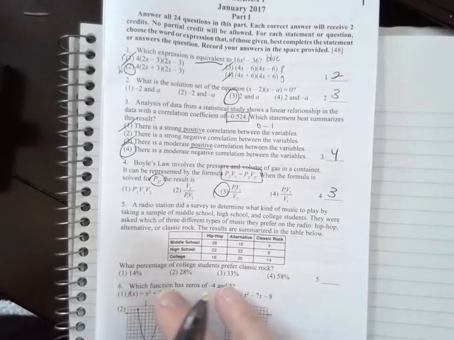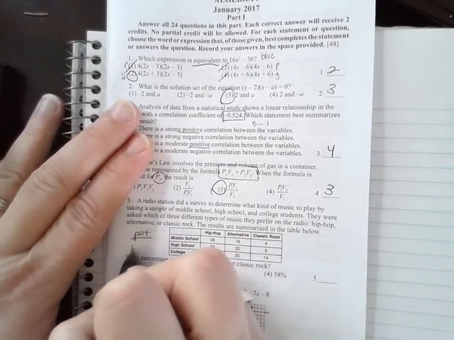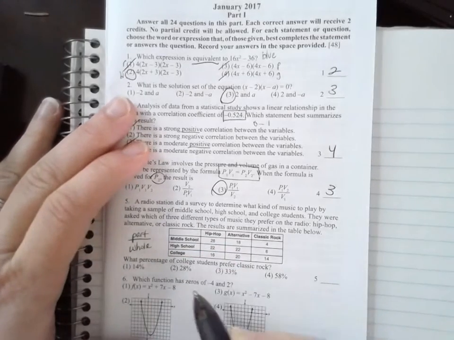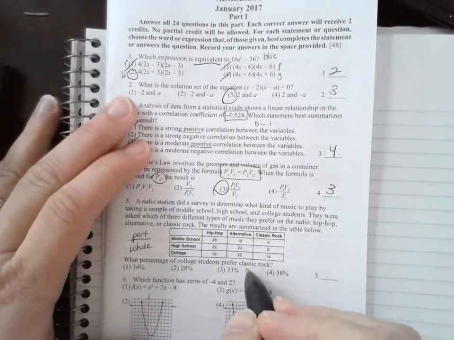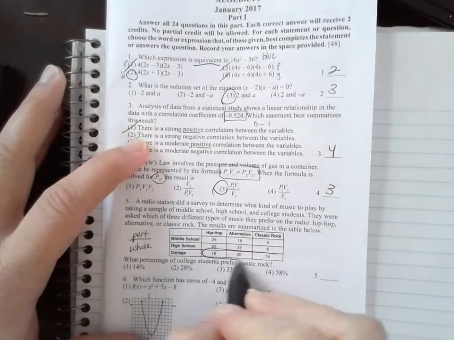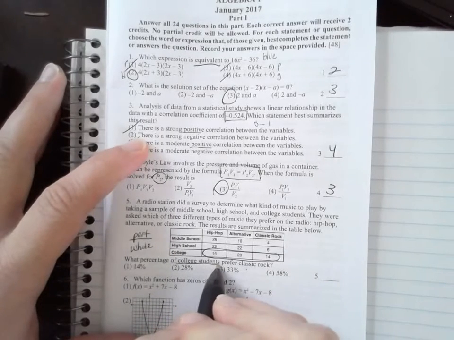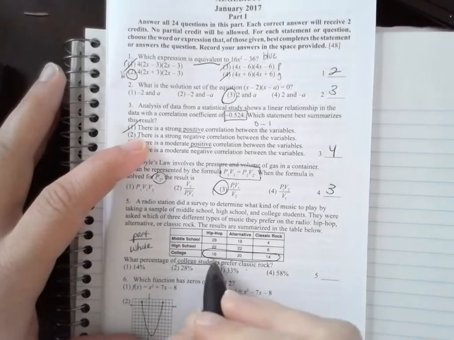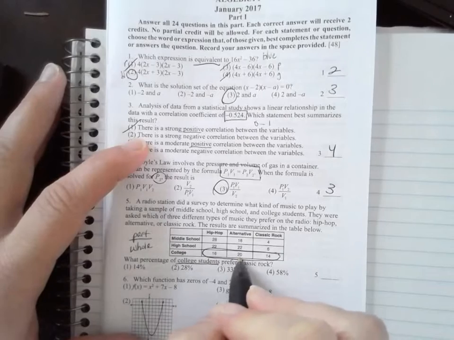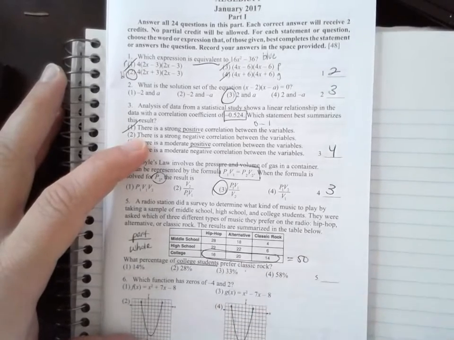It says what percentage. When you're talking about percentage, you're talking about part over whole. So what percentage of college students prefer classic rock? So here's the college students. The total group that we're pulling from are college students. That's your whole, and that's 16, 20 makes 36, plus 14 makes a total of 50.